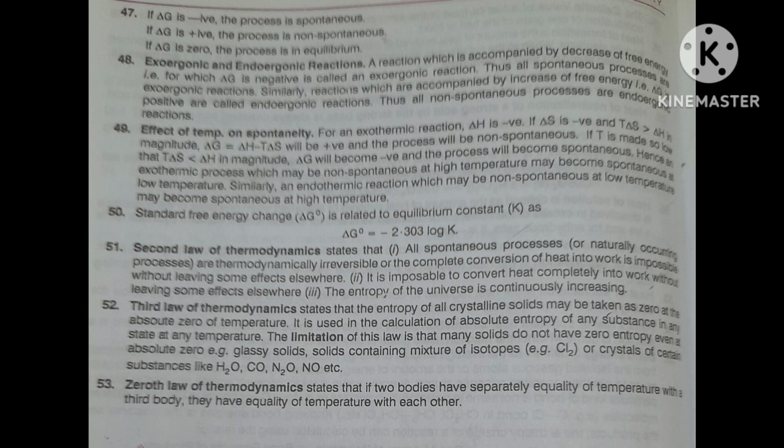Or suppose fluids A and B are joined to each other and their temperature is the same. Now if these two are joined with a third substance, then all will have the same temperature. This is called the zeroth law of thermodynamics.